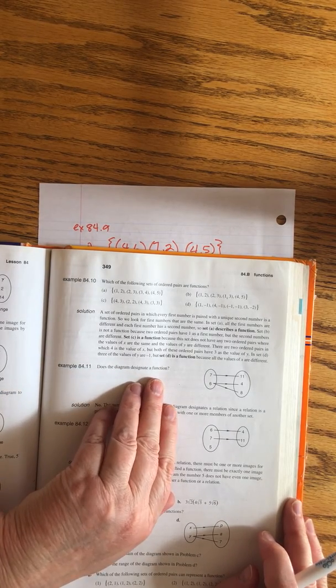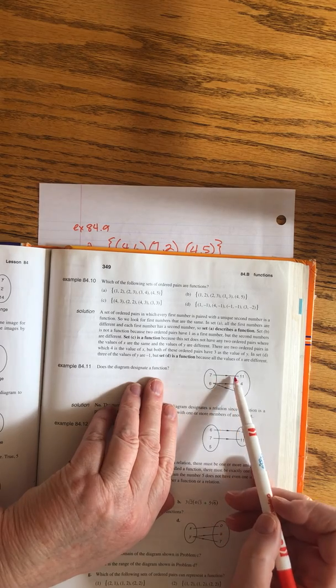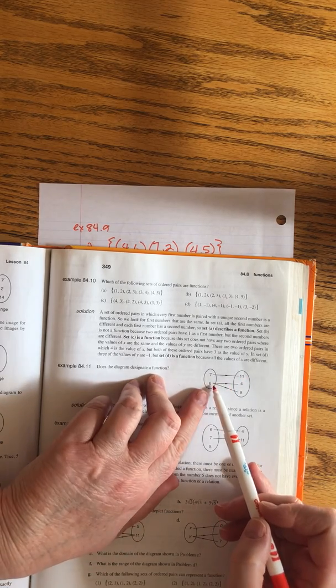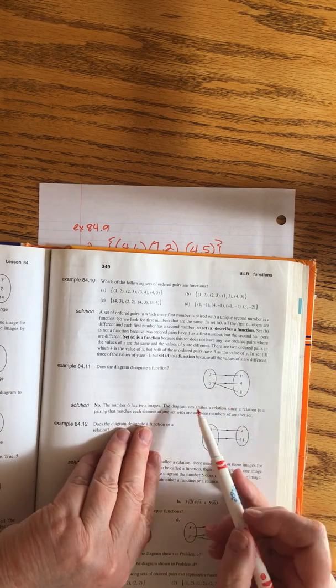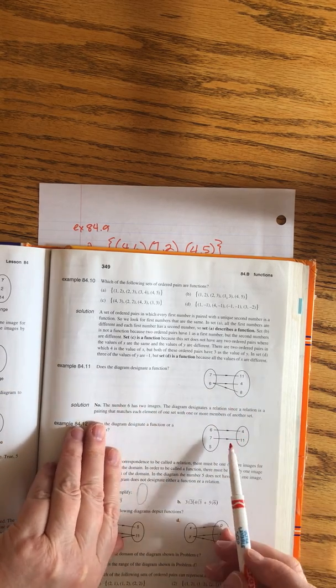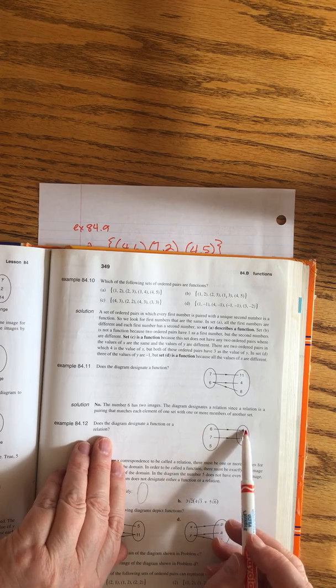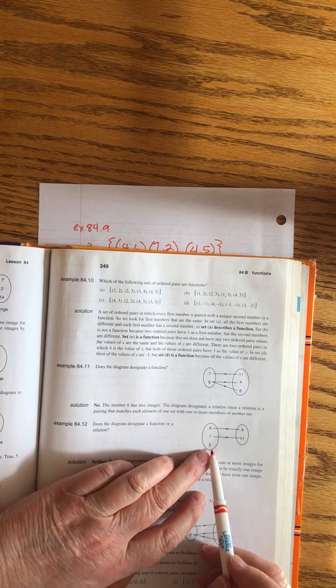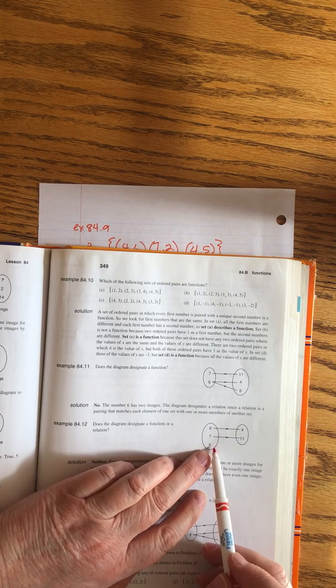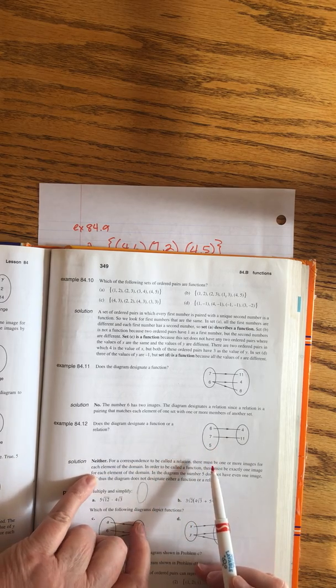8411, does this diagram designate a function? Okay, 7 is cool, 7 goes to 11, but 6 is going sometimes to 4 and sometimes to 8. No, that's a deal breaker, so we say no. Okay, how about this one? 6 goes to 4, that's cool, 7 goes to 11, that's cool. 5 has nothing, oh my god, not a function, 5 is denied.